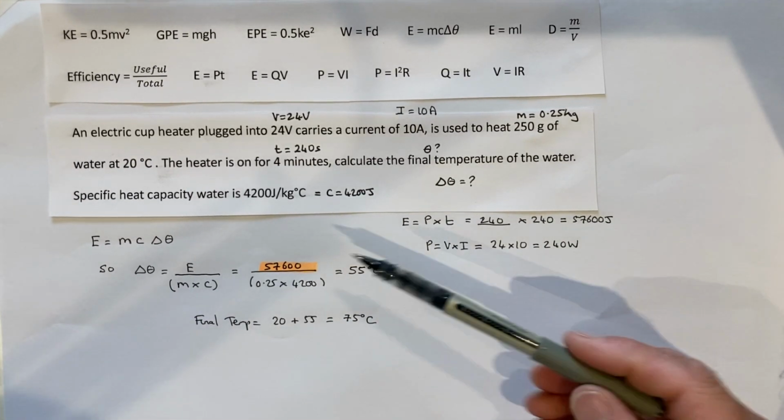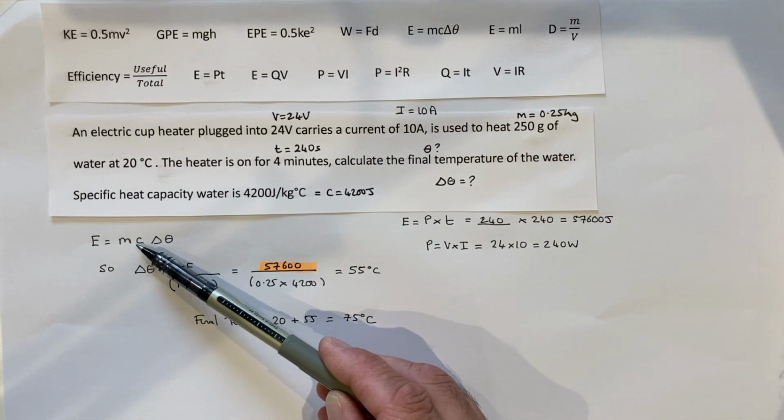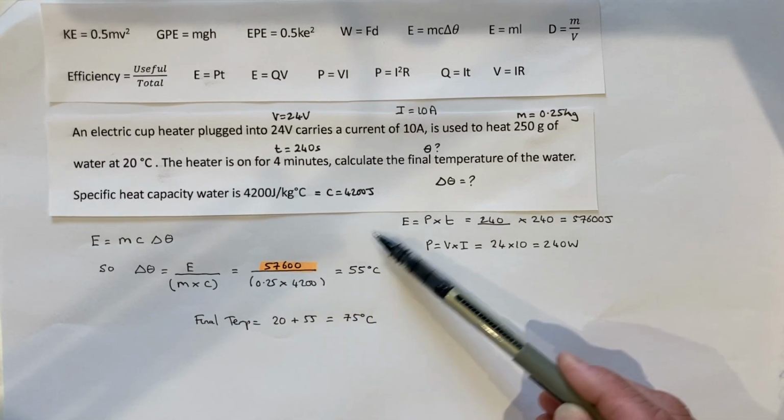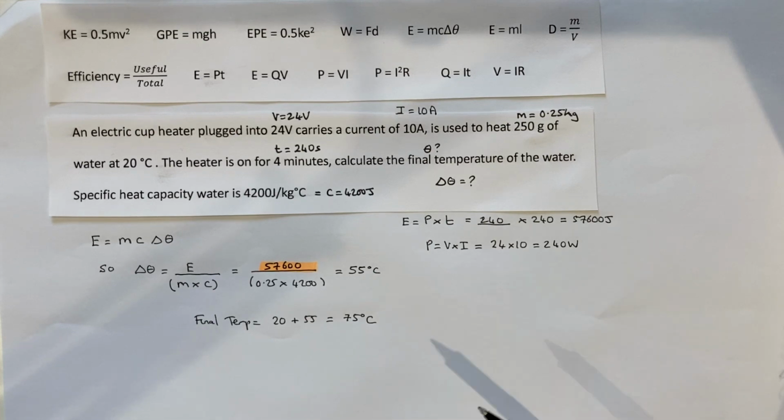So that looks a much more tricky calculation, but if you follow the steps by quoting the equation you need, rearranging it, putting the things in you do know, and then solving it for the things you don't know, you can answer that question, which is a good 6 marks in your exam.